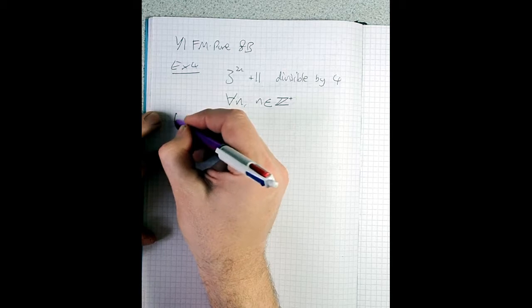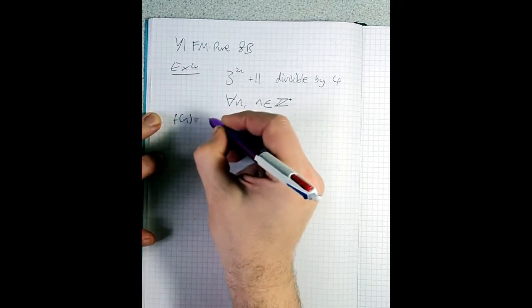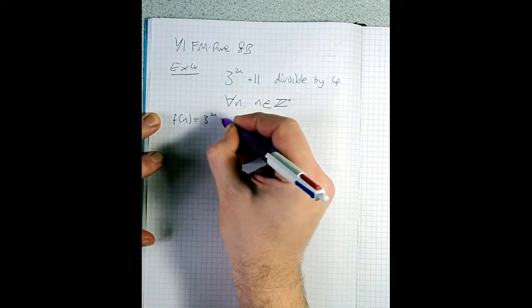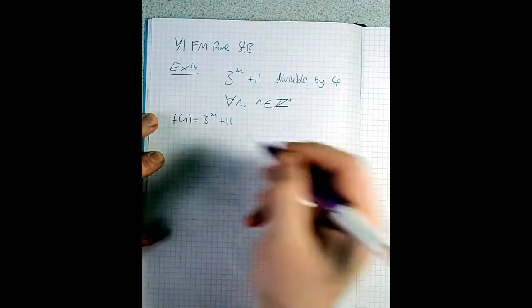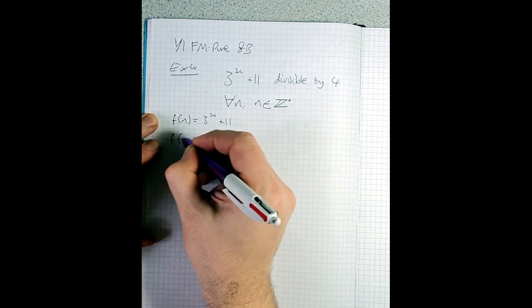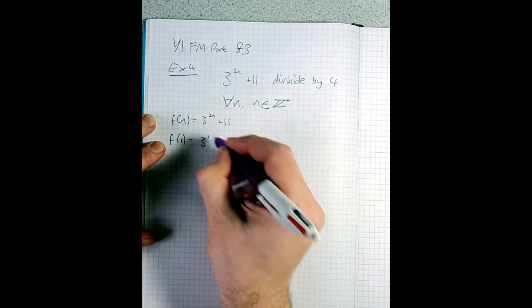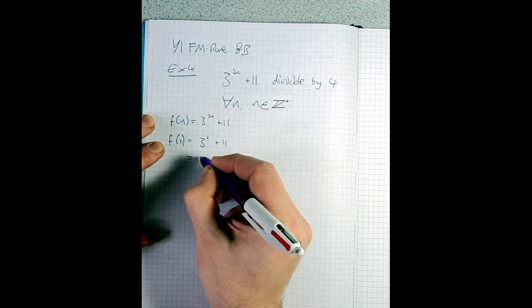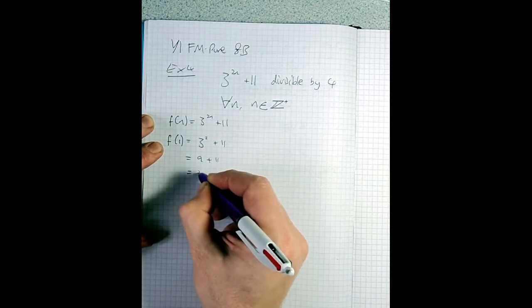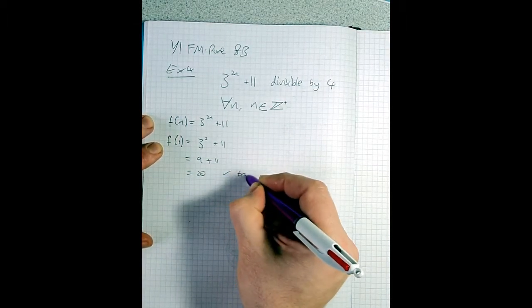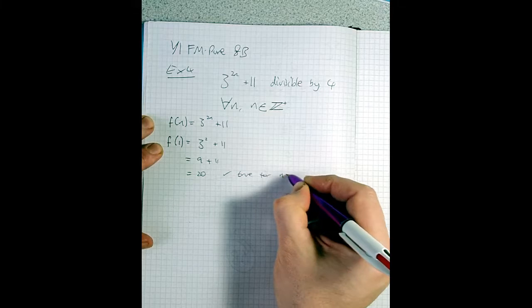So I use the function notation, and I'm going to set up this function called f. First step, of course, let n equal 1. 3 to the 2 plus 11, which is 20. True for n equals 1.